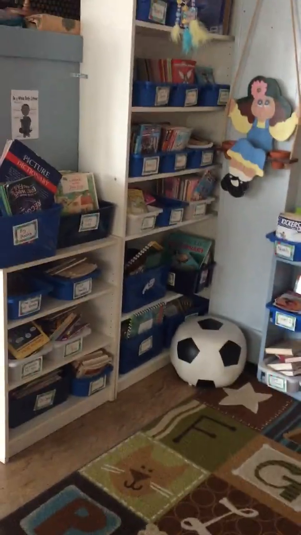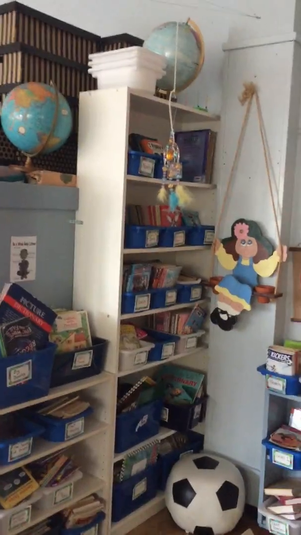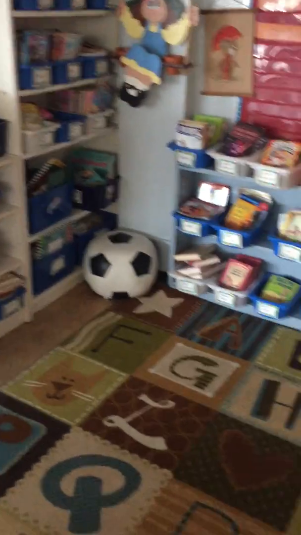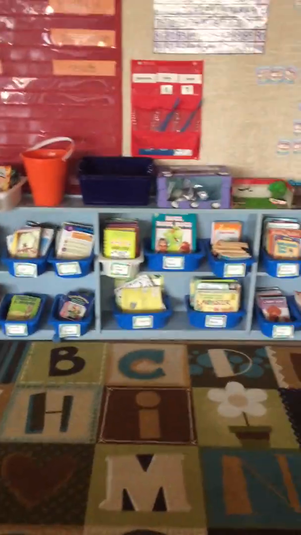I've been collecting a lot of books over the years. My EA just brought in a little stool. We do have a dream catcher, and there's a little lady there. We changed the flowers out with seasons. Lots of books. Did get a new carpet last year. This is the little reading area.